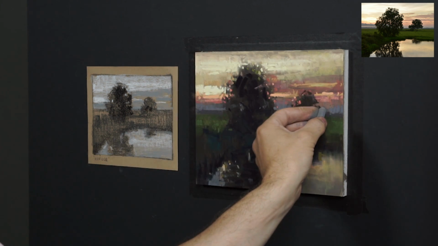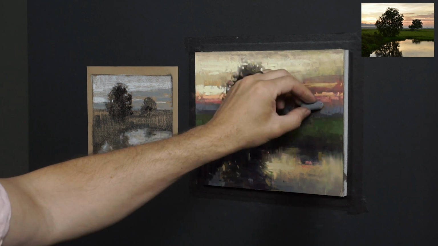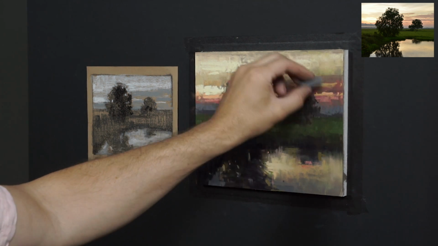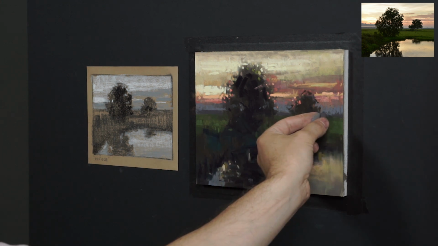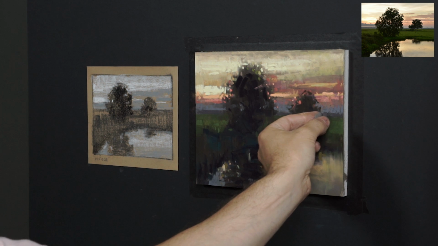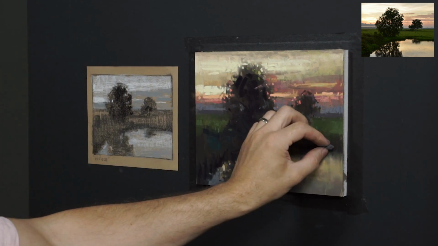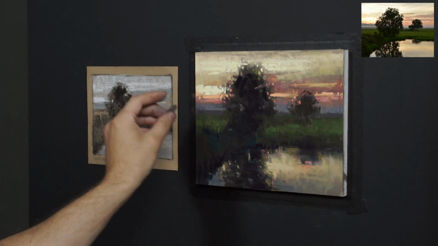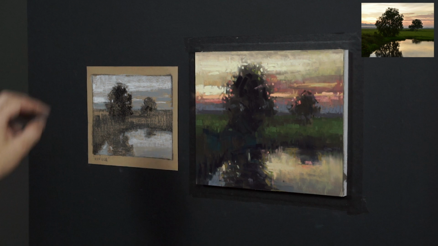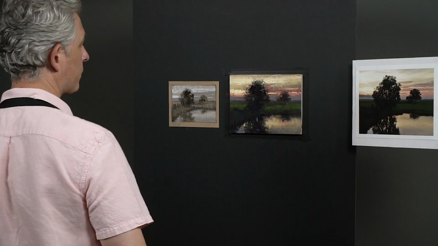A little more just for continuity on the far right. And I'm going to pick up that edge with my darker violet. Violet gray is beautiful. Still utilizing those neutralized tints and tones.